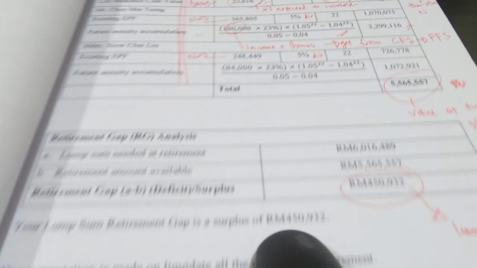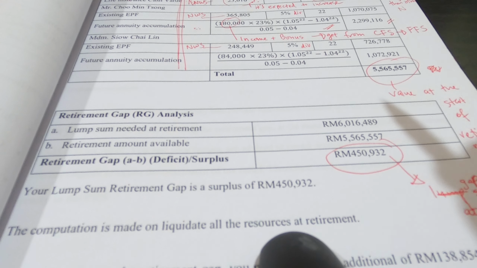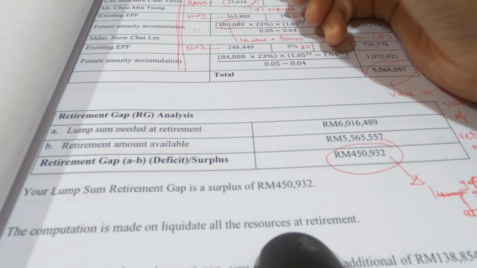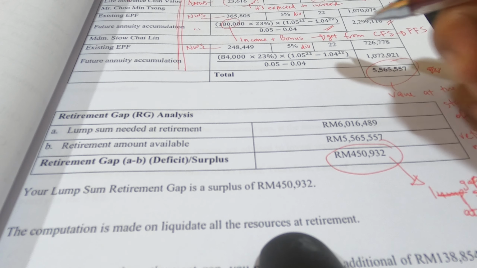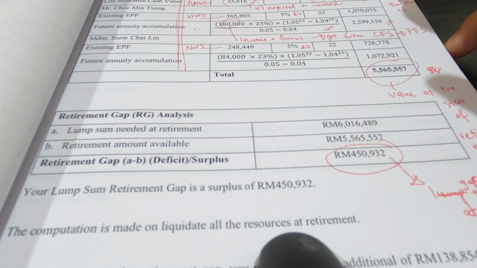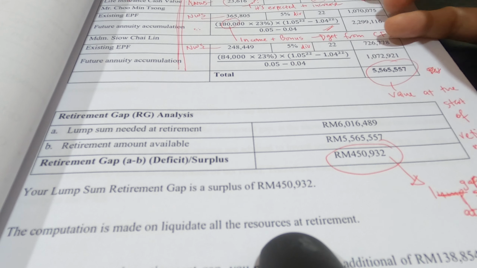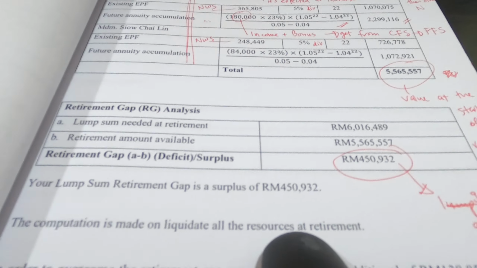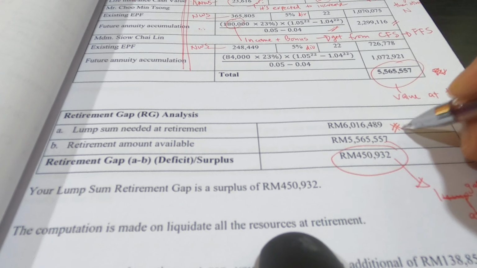Okay, you have to understand that all of these resources are based on the first year of retirement. You have the information now, but you're not going to use it now. You're going to use it on the first year of retirement. That's why you calculate here the N is 22. Okay, therefore the lump sum need you already have here.